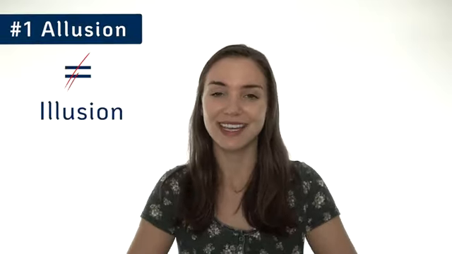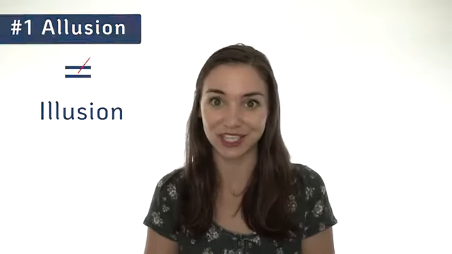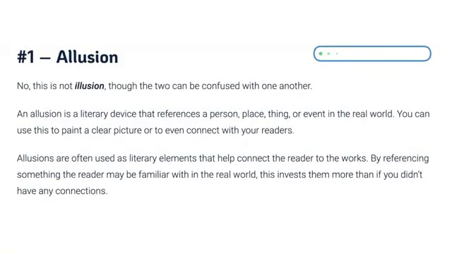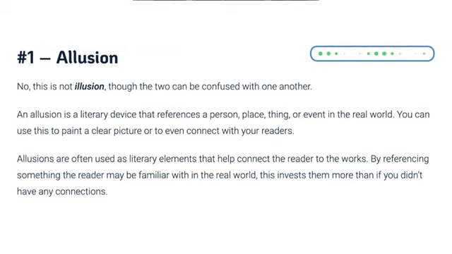And the first one we have, number one, is allusion. Not to be confused with illusion. Allusions are often used to create a sense of realism and also help connect the readers to the story because a lot of people feel more connected to what they're reading if there are elements of the real world within the fiction that they're reading.